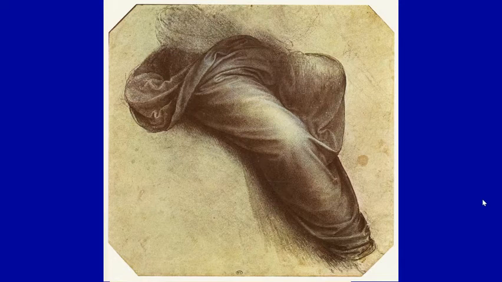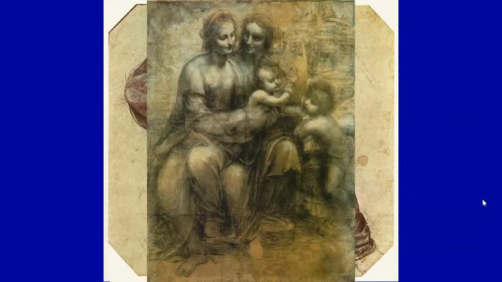This is called a fabric study, and artists at the time would practice drawing shading by drawing a piece of fabric draped over a person. I love this drawing because it looks like the Virgin Mary has two heads. I think that's funny.